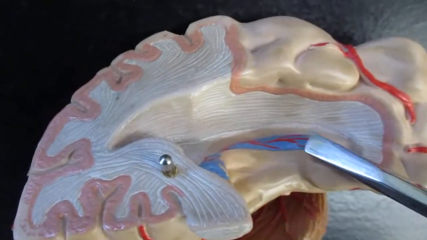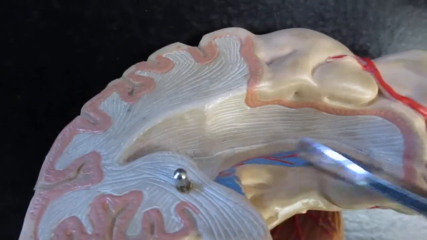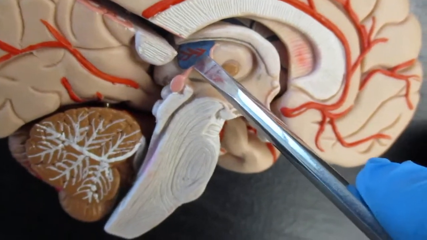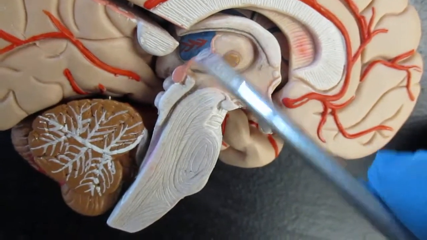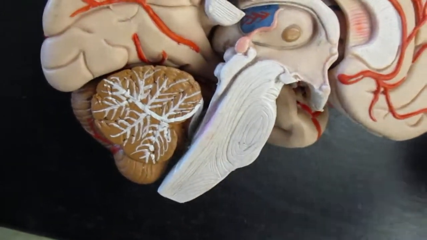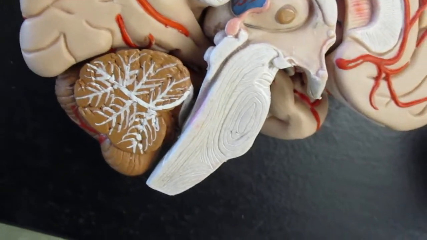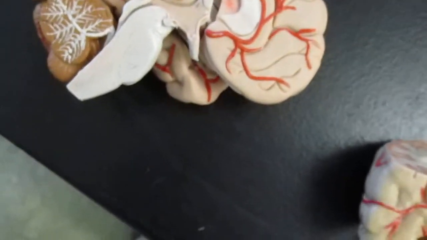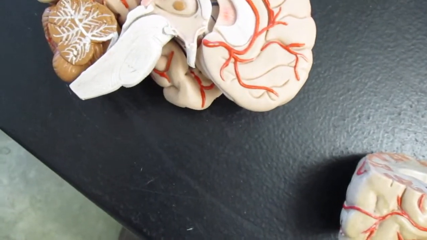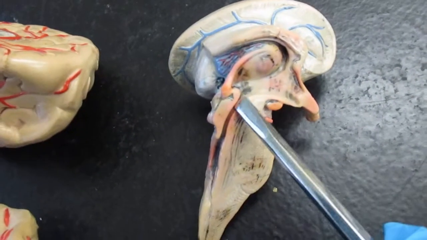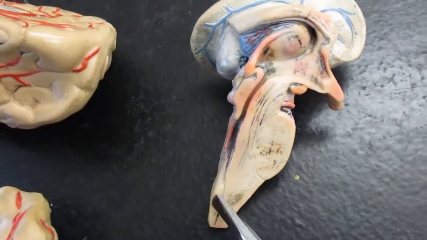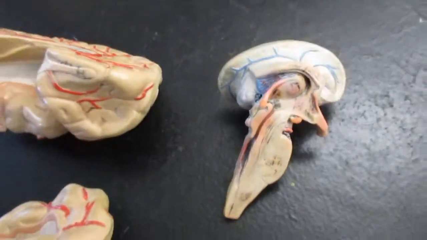Here is the choroid plexus region of the lateral ventricle. Here's the choroid plexus region of the third ventricle. And here is the fourth ventricle right here. And let's see. I think we've gone through everything here. Oh yeah, the central canal. So here you have the cerebral aqueduct here, and here is the central canal here. And we're finished.